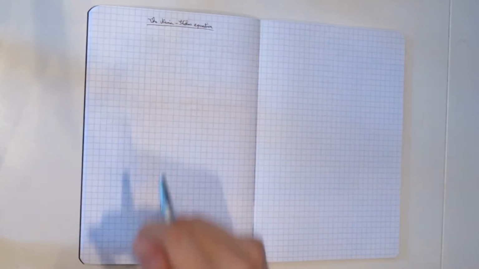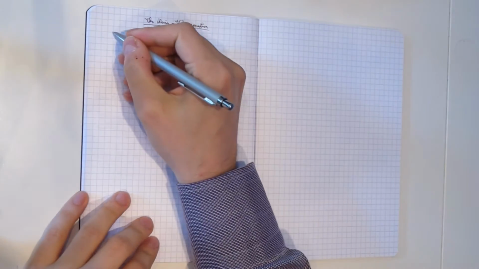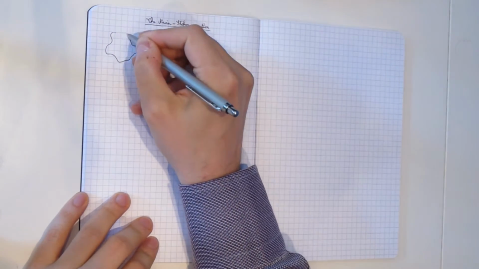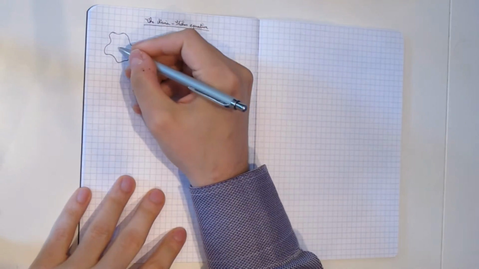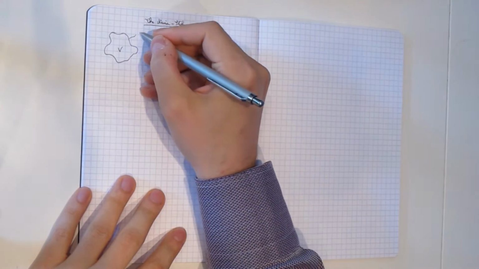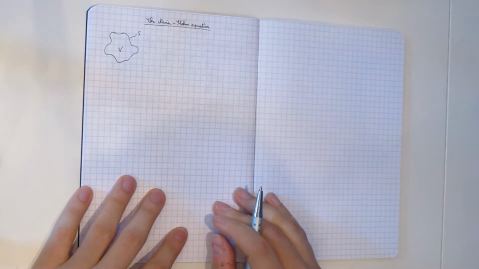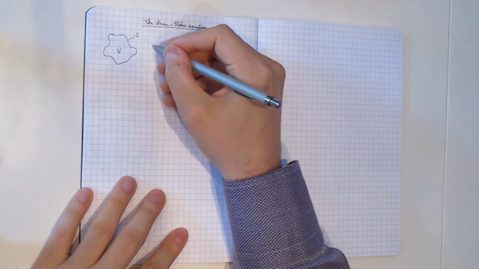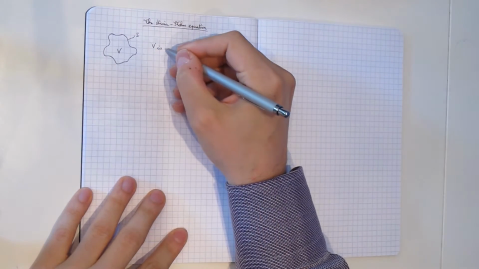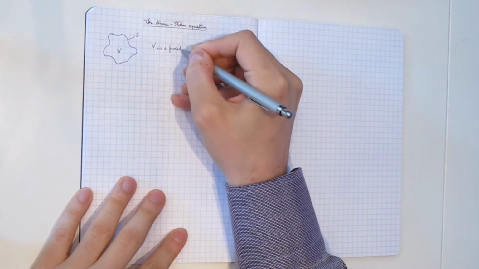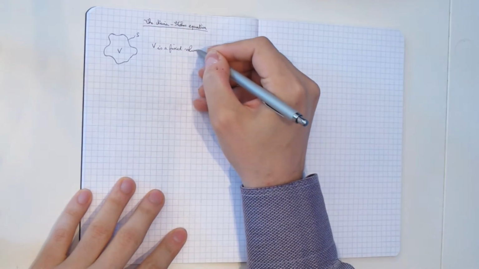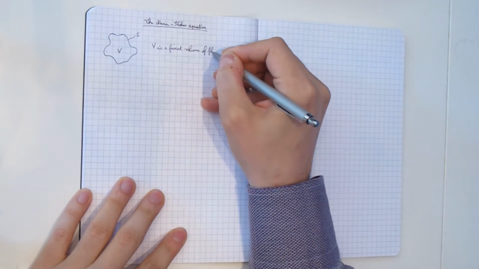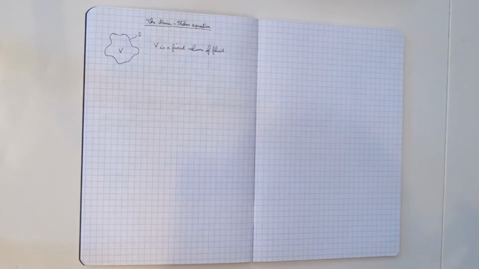Hello, together in this video we will derive the Navier-Stokes equation. So to start deriving the Navier-Stokes equation, we must first define a volume of fluid. So here is a volume of fluid, V, which has a surface S. And what we are going to say about this volume of fluid is that V is just a fixed volume of fluid. We're not going to say anything else about it.